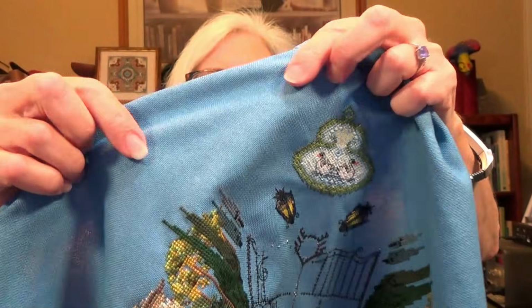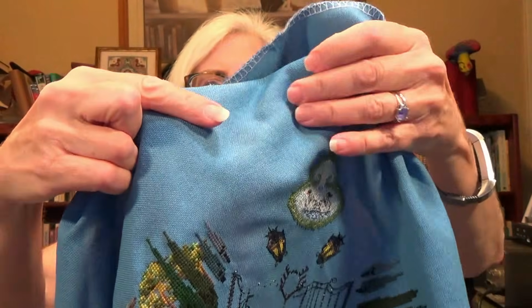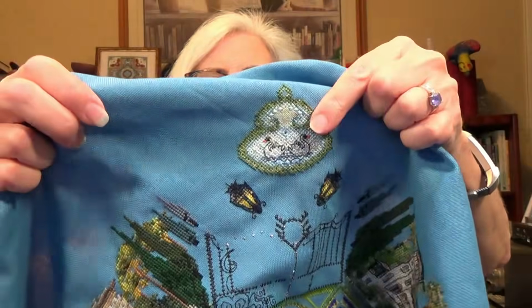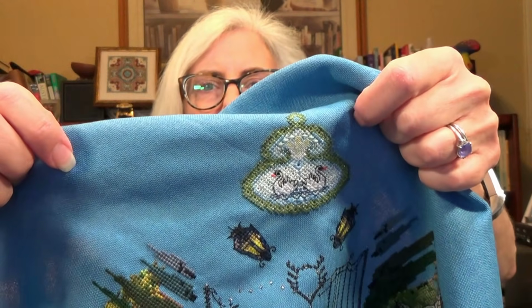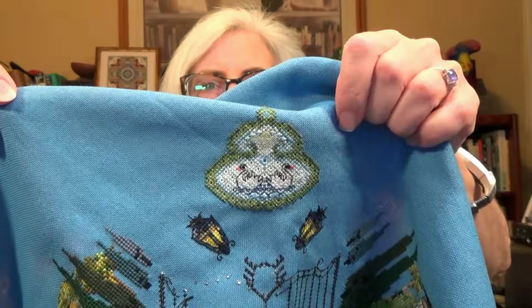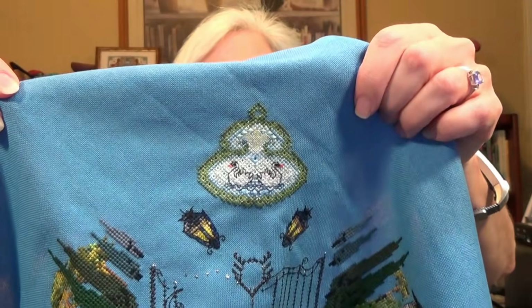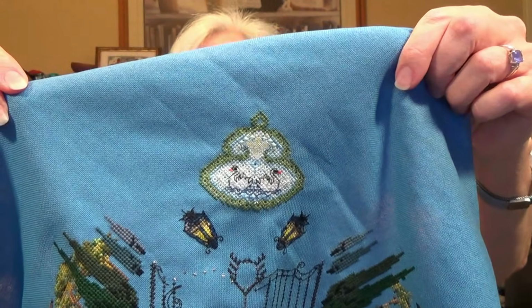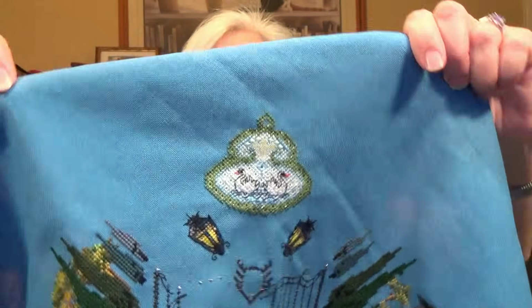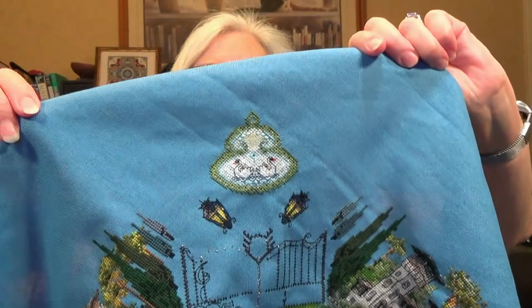There is over one. This is the first over one I've done on a chatelaine. This part right up here, and it's yellow, and it kind of just blends into the background. I'm not sure if it was worth the effort, but I think those are cute little swans.